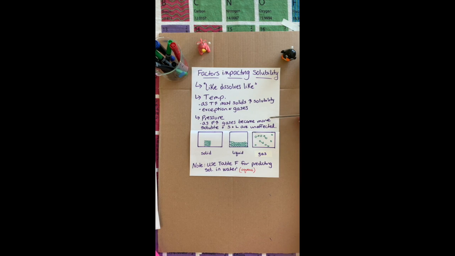Now, this was shown to you last week. And just a quick reminder, there are a number of factors impacting solubility: the like dissolves like rule, temperature, and pressure, and these factors are dependent on whether we're looking at gases or solids and liquids being dissolved in water.